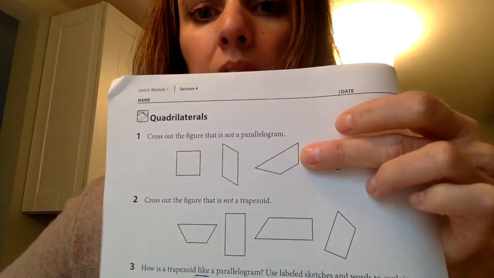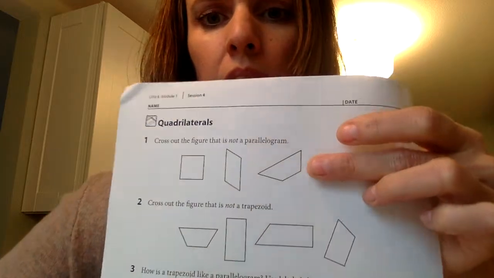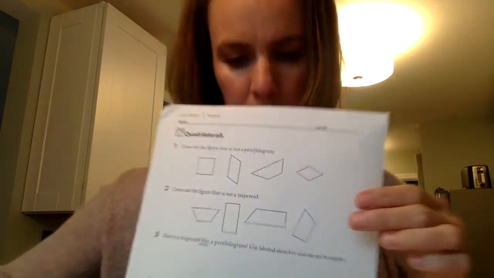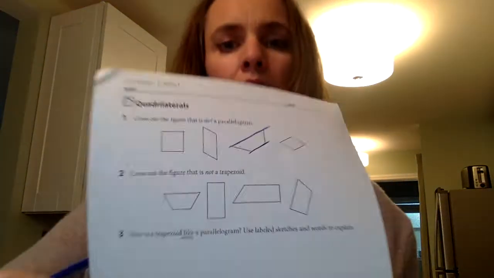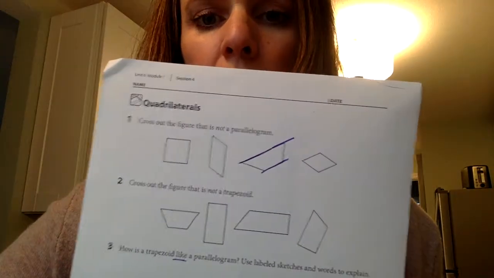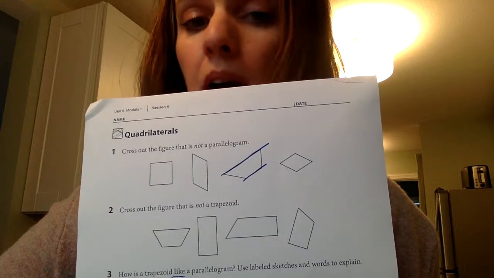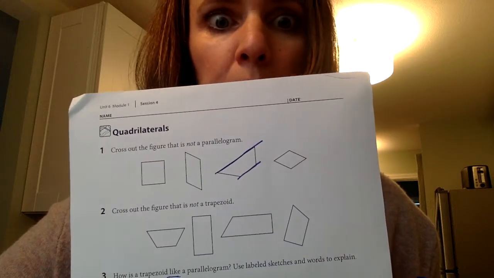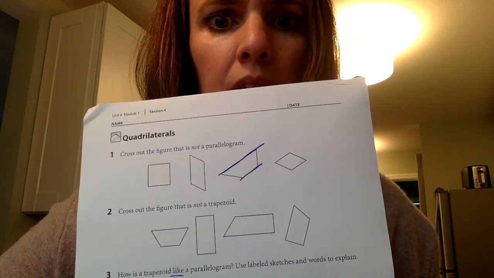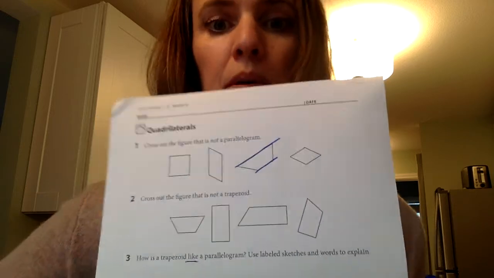Oops. There's that trapezoid. Now, let's see, if these lines kept going, would they ever run into each other? Are they like railroad tracks? Yep, they're equal distance apart. We're good to go with that one. But the other pair of lines, they would run into each other.